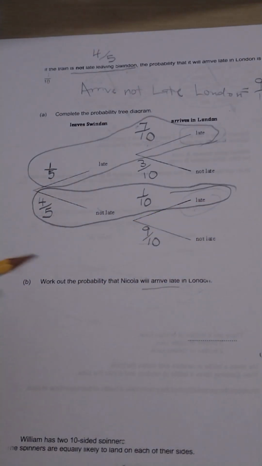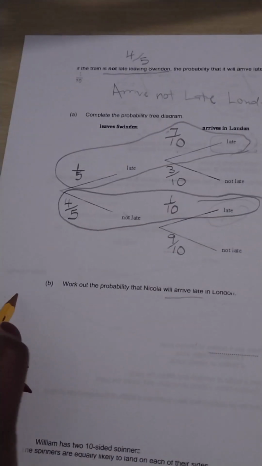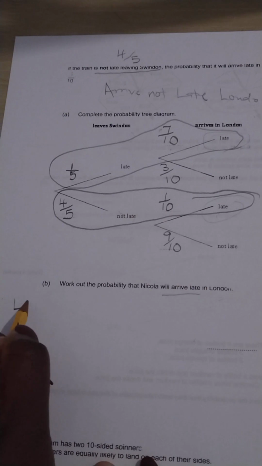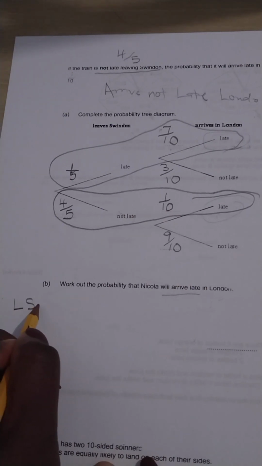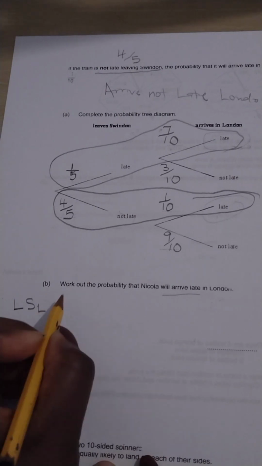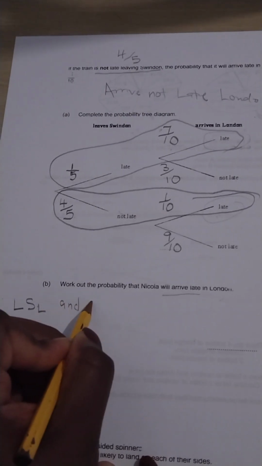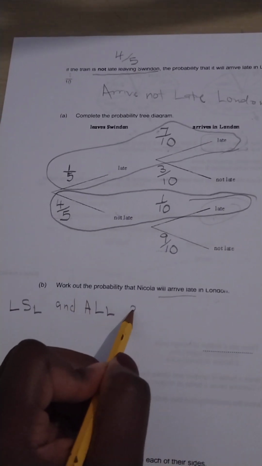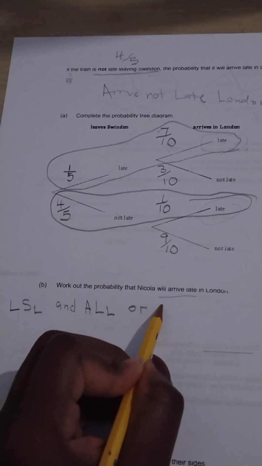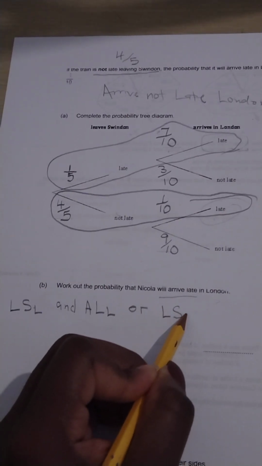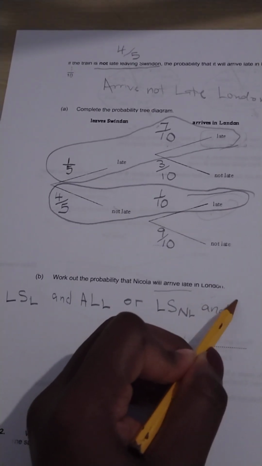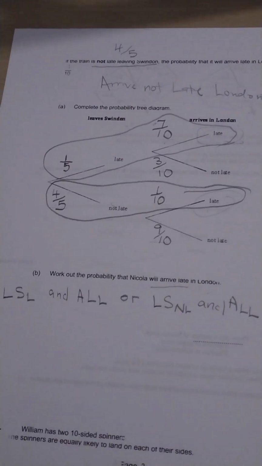Now to do that, we then do, so you say the probability that she leaves Swindon late and arrives late in London, or she leaves Swindon not late and arrives late in London.